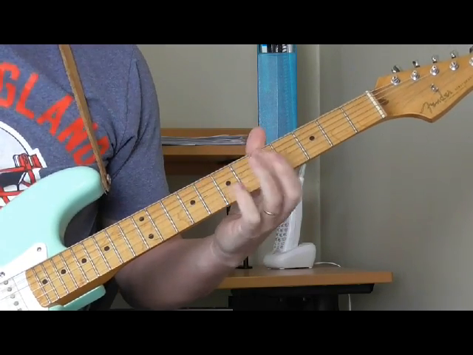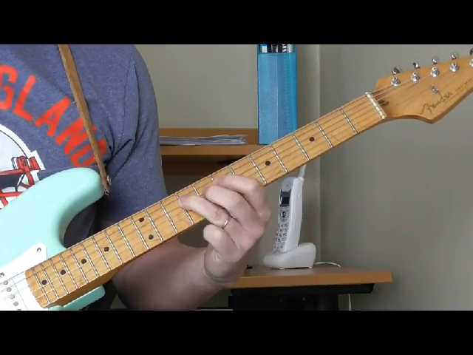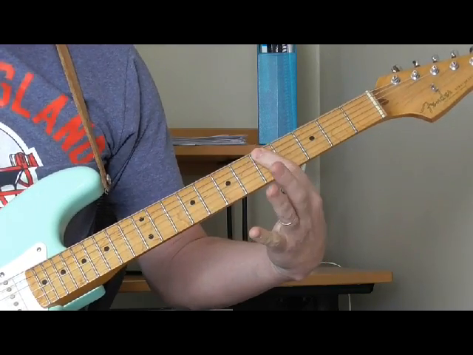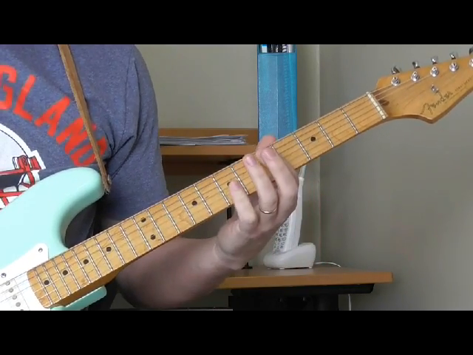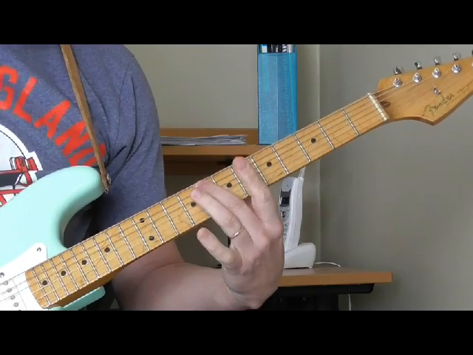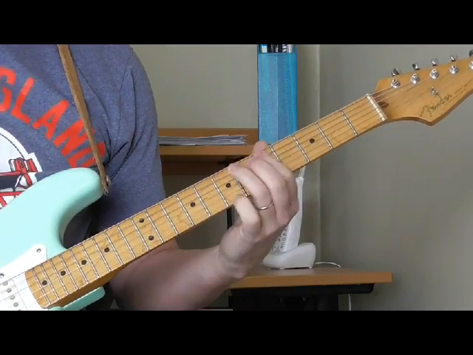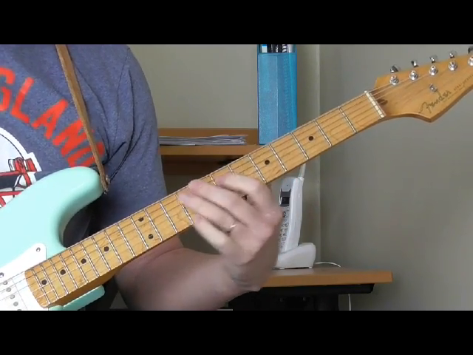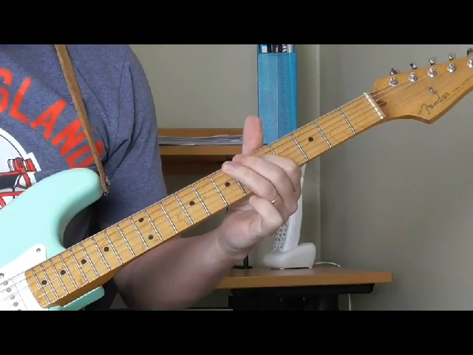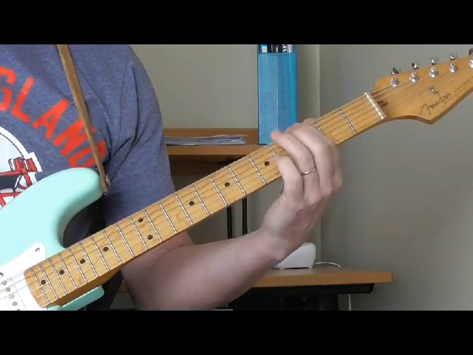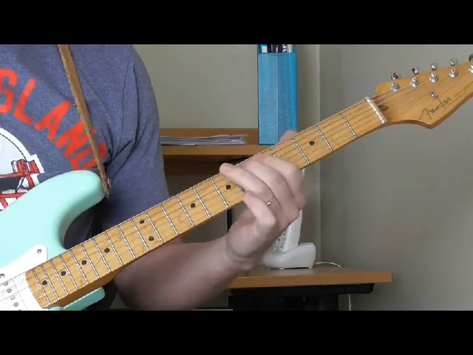And then for the 5, starting from the D, which is the 5th fret of the 5th string, 8th and 9th frets of the 5th string, to the C, open.